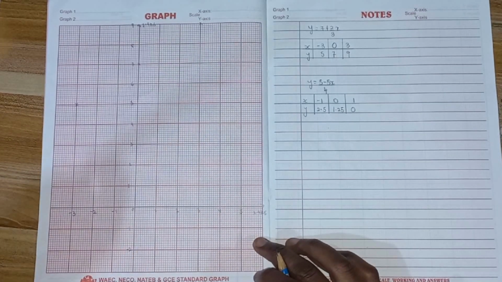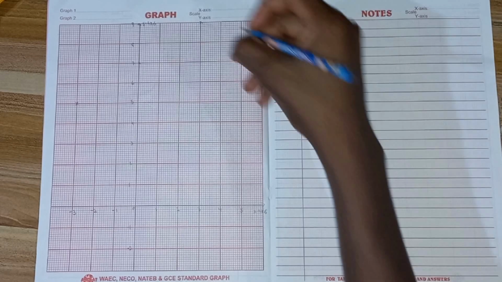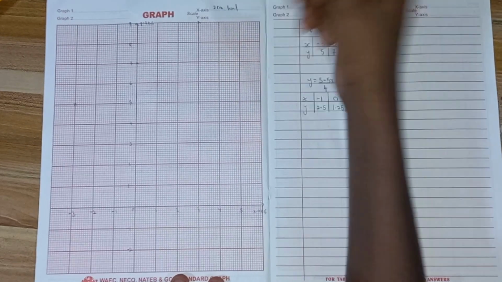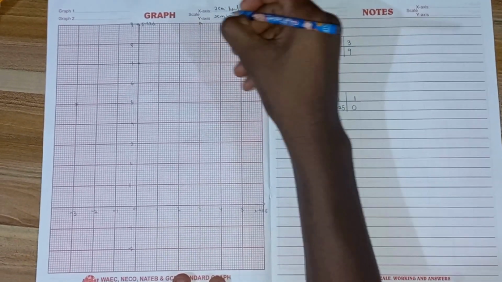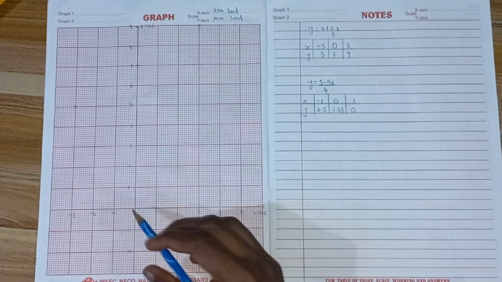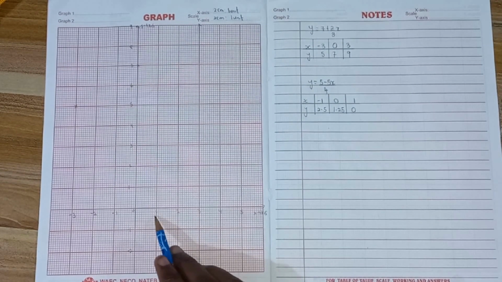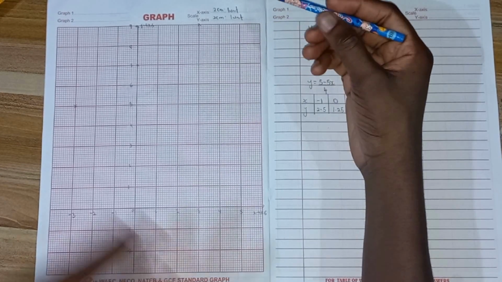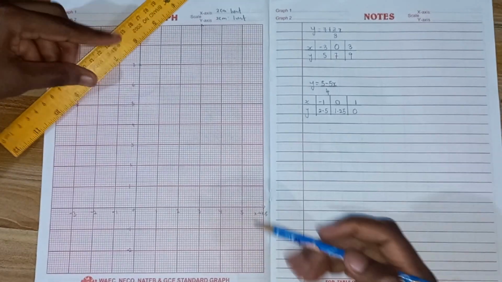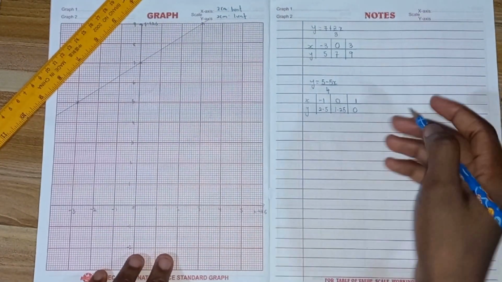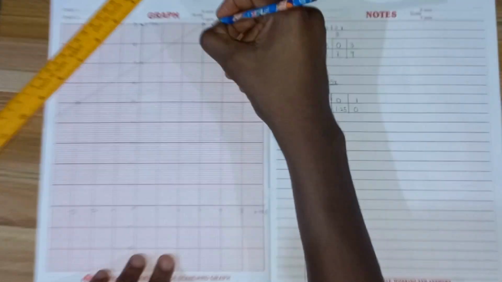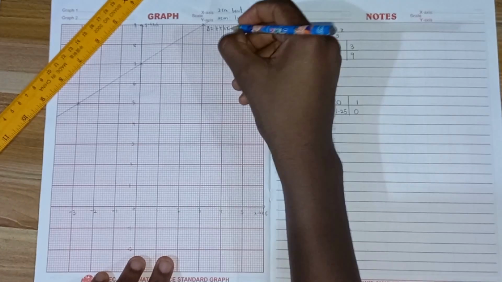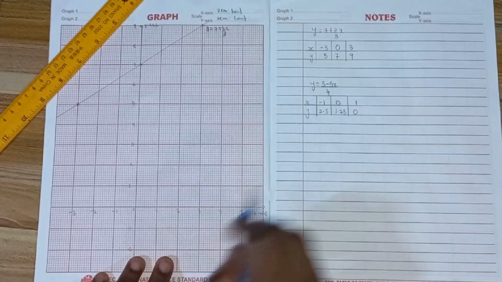So I need to join this, but before I join, I need to write the scale. For the scale, 2 centimeters represents 1 unit on the x-axis, and 2 centimeters represents 1 unit also on the y-axis, because it's 1, 1, 1, 1. If this was 2, 2, 2, I would have said for the x-axis 2 centimeters represents 2 units. So you need to put the scale. Now if I draw this line, you need to specify which line this is: this is the line for y is equal to 7 plus 2 over 3x.